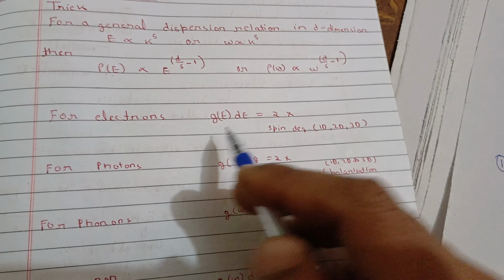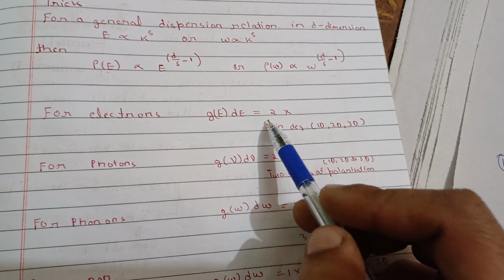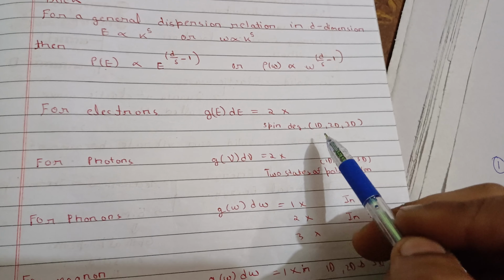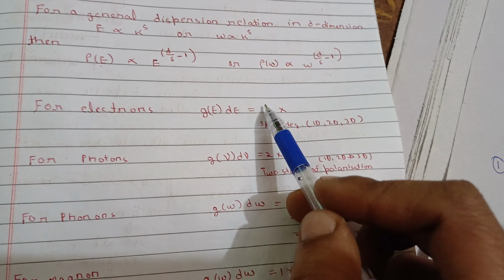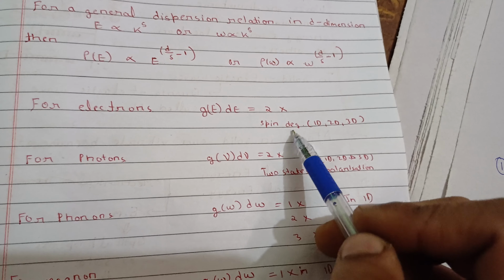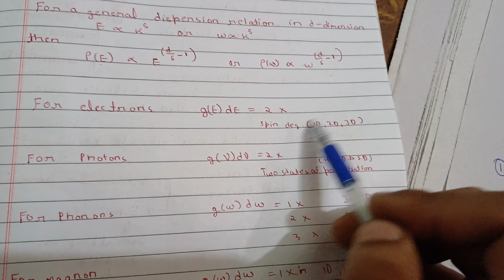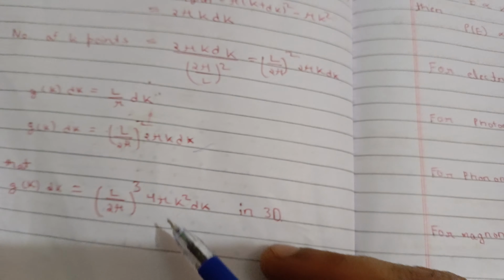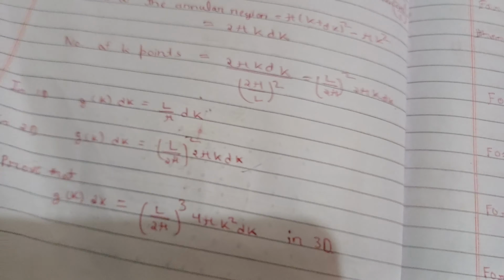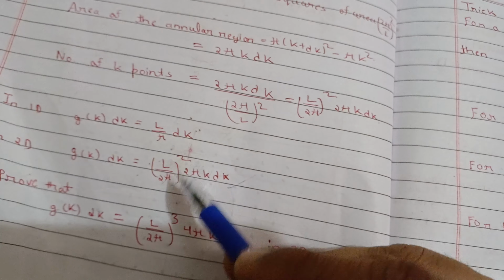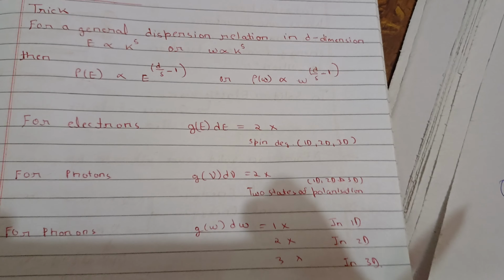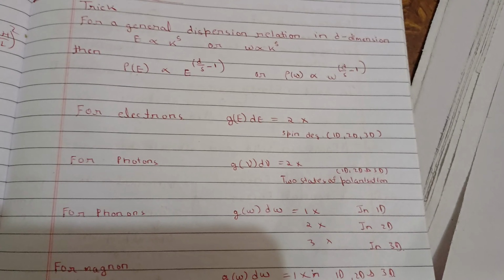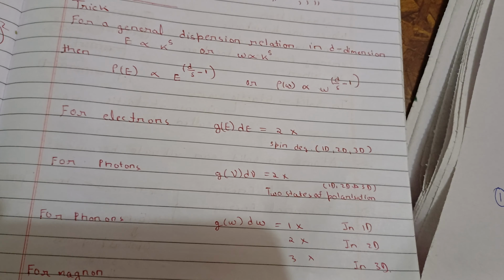For electrons, the density of states will always be multiplied by 2 because of spin degeneracy, and 2 multiplies whatever term you get: for one dimension this, for two dimensions this, for three dimensions this. I gave you one example, and you can try that.